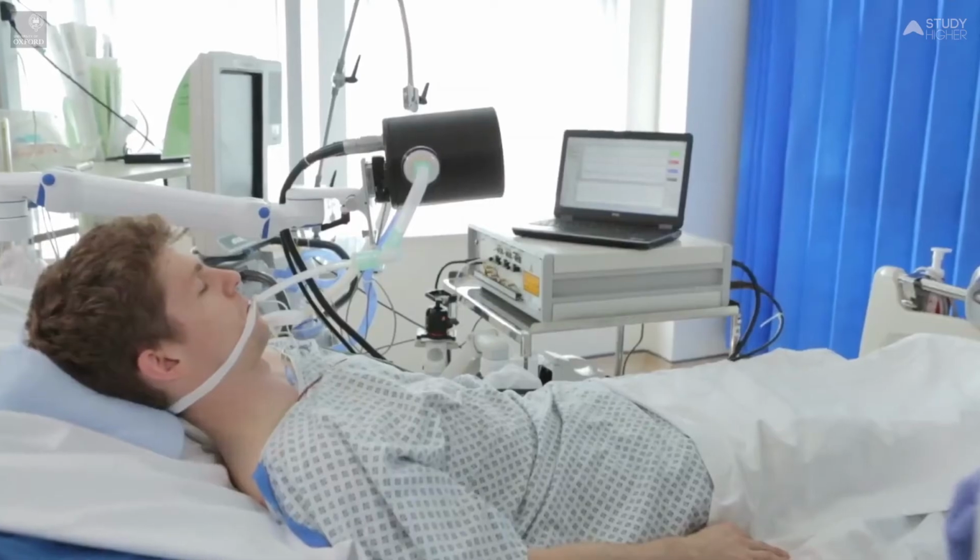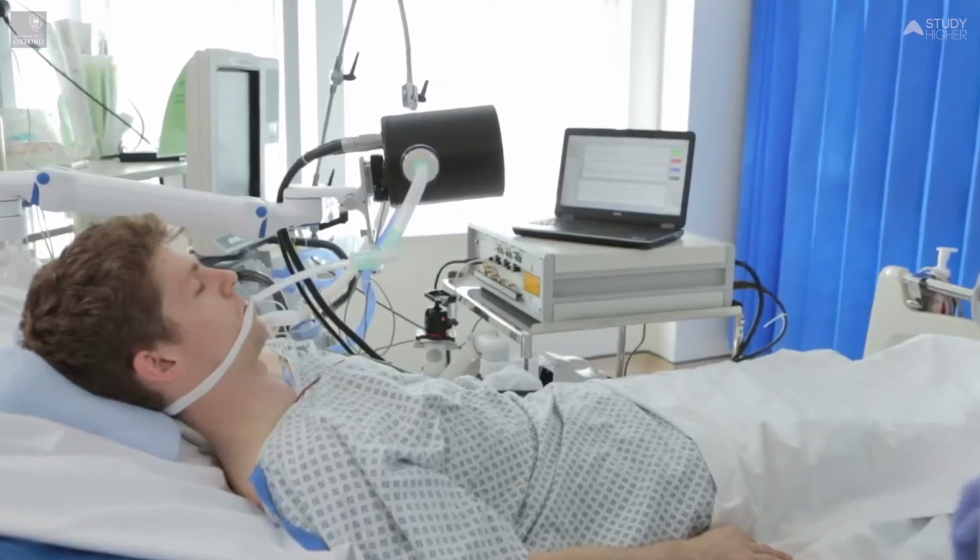This area of research has two main applications. The first of these is monitoring patients who are on ventilators in ICU. The second is lung function testing in patients with conditions like cystic fibrosis and chronic obstructive pulmonary disease, or COPD.